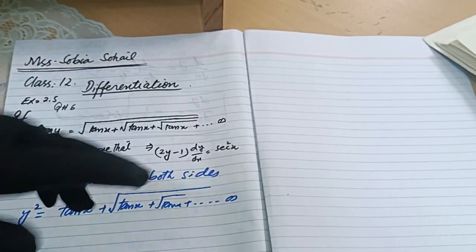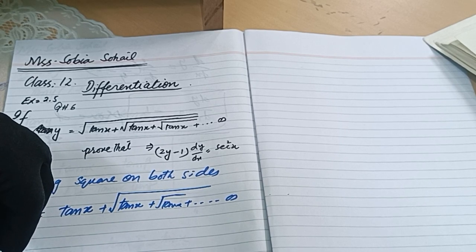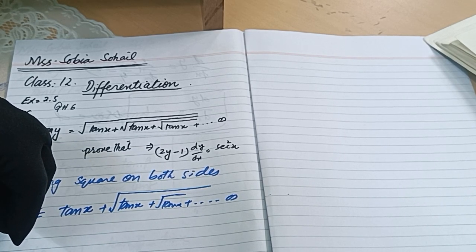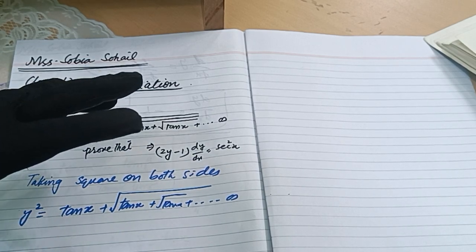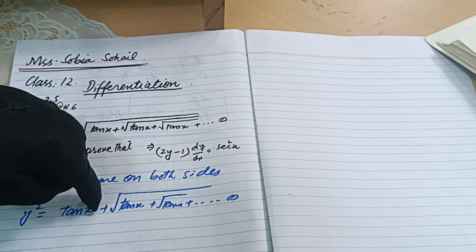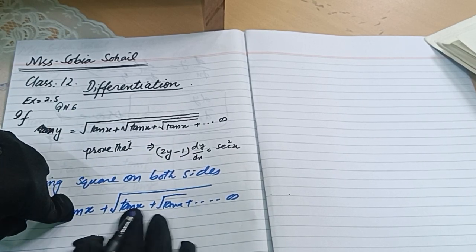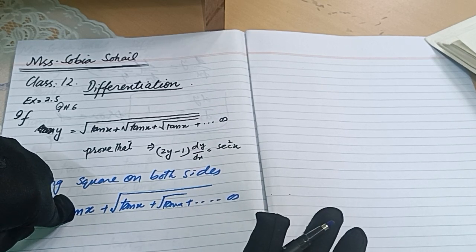If the terms are going to infinity and you are decreasing only one power, does it matter? It doesn't matter. It doesn't create any difference. Infinity means a countless number of terms. So I just take one term outside, the remaining is still going to infinity. It doesn't matter how many terms there are, it goes on as it is.